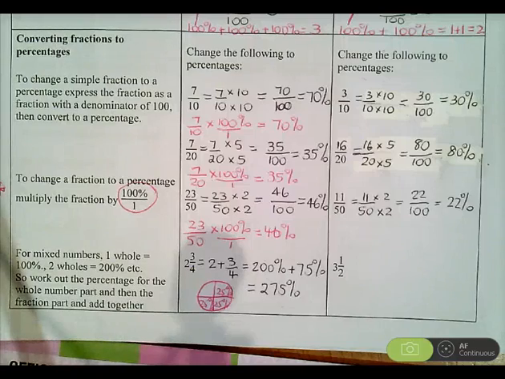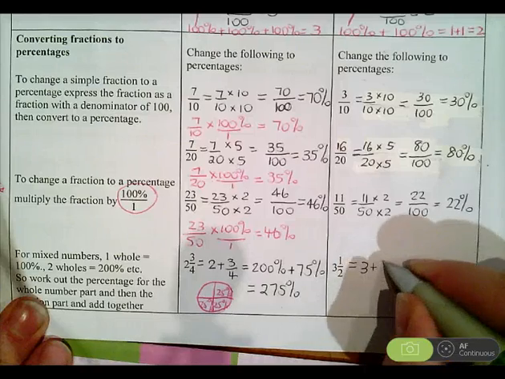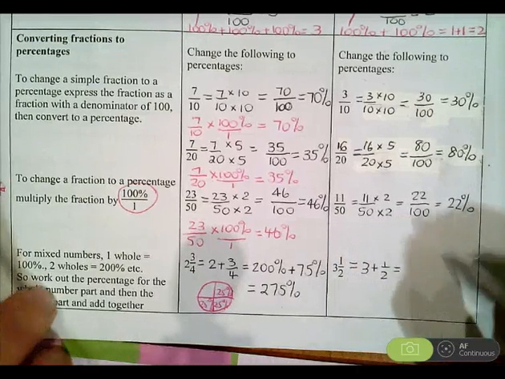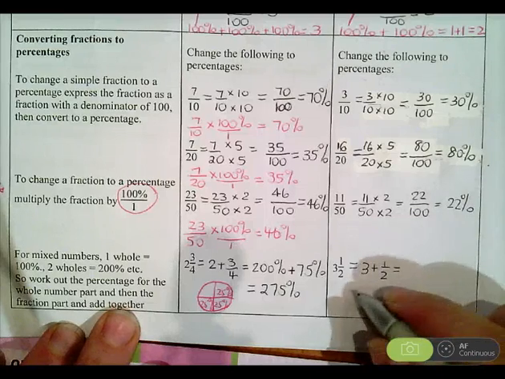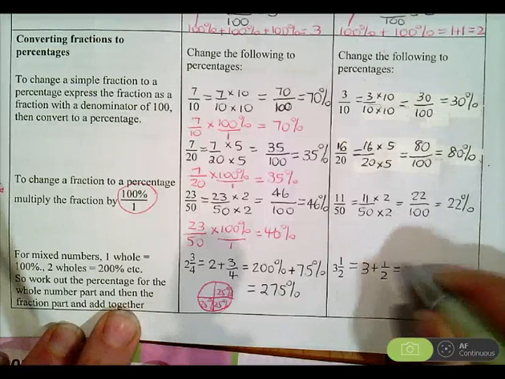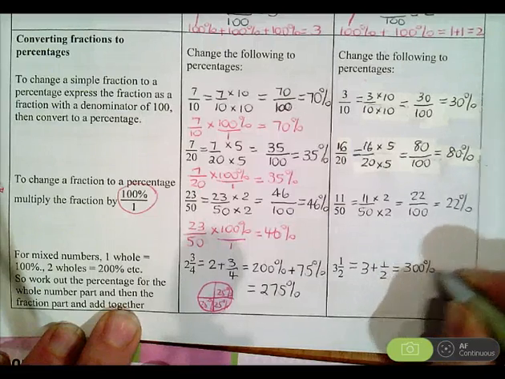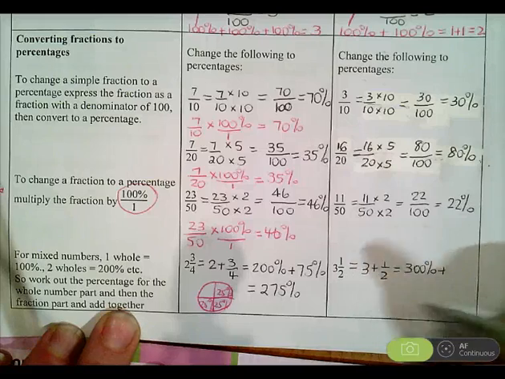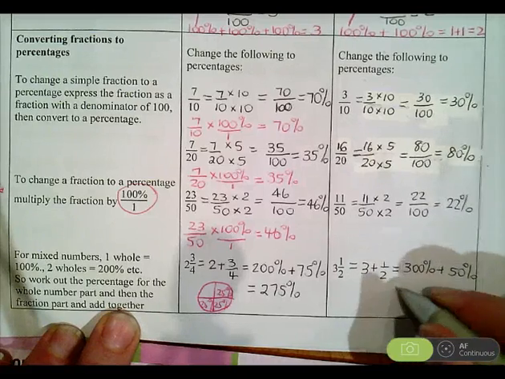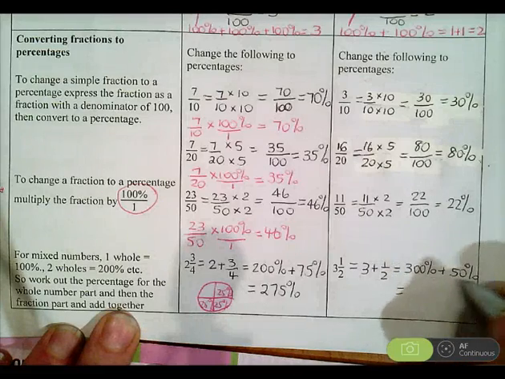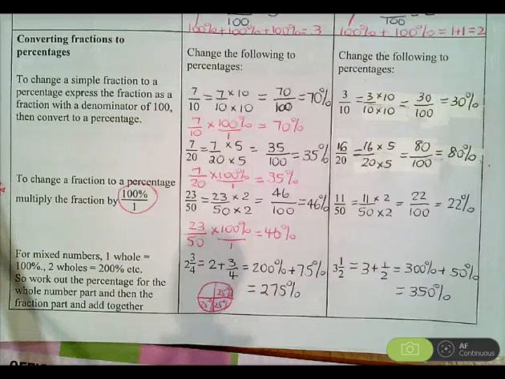Okay, and the last question here, we've got 3.5. Now that really is 3 plus a half. Now 3 wholes is 300% because every one whole is 100%. So we've got 300%. Now because one whole is 100%, a half would be 50%. So 3.5 would be 300% plus 50%, which is 350%.